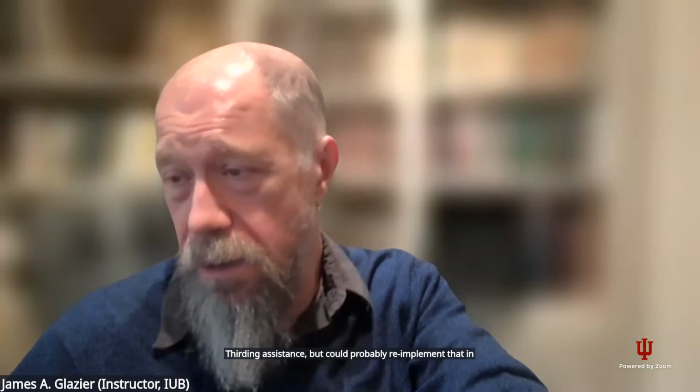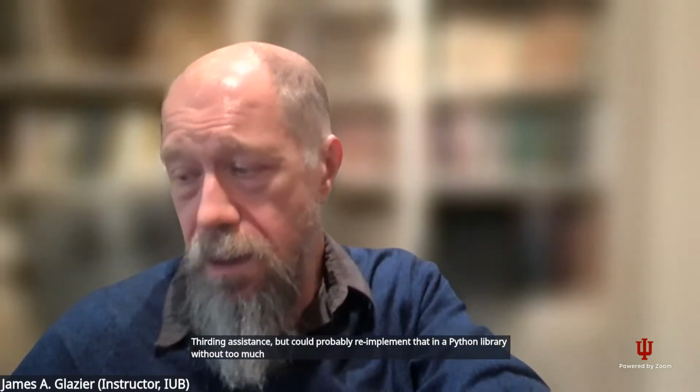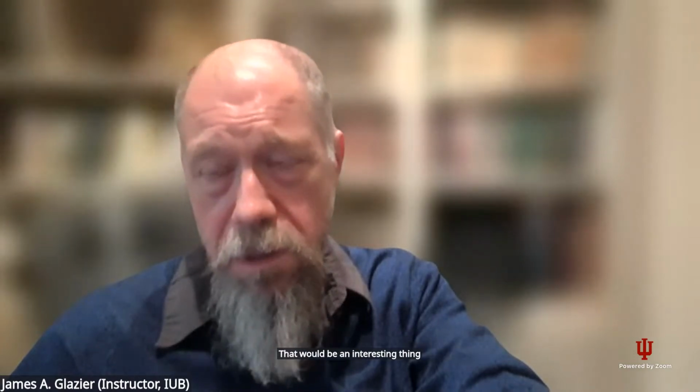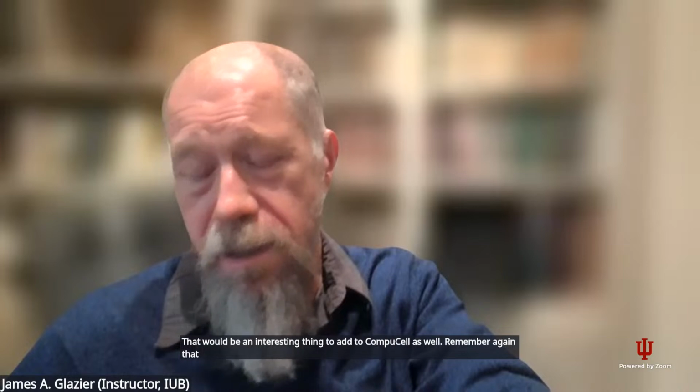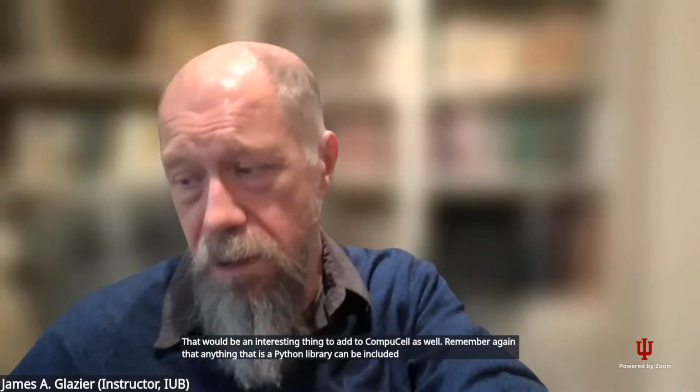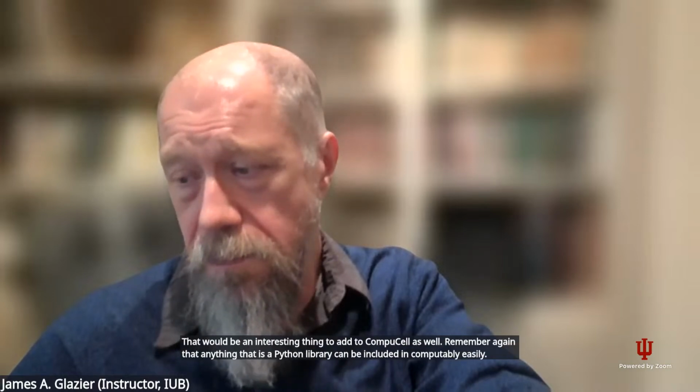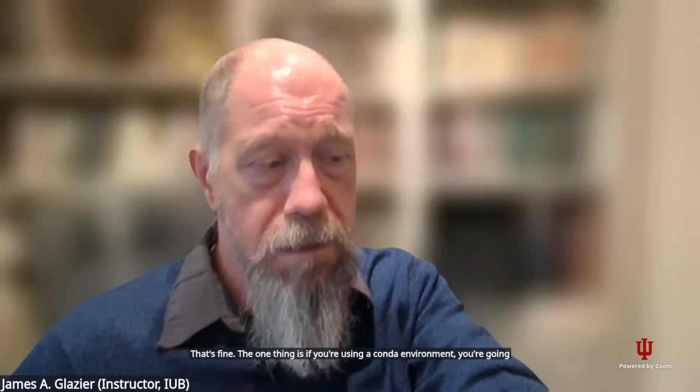Paul Macklin also wrote a simple Hill function rate equation rule grammar. And these days, with coding assistance, one could probably re-implement that in a Python library without too much effort. That would be an interesting thing to add to CompuCell as well. Remember again that anything that is a Python library can be included in CompuCell relatively easily. So if there is a Python library that does what you want, that's fine. The one thing is, if you're using a Conda environment, you're going to have to rebuild the Conda environment with that library included.